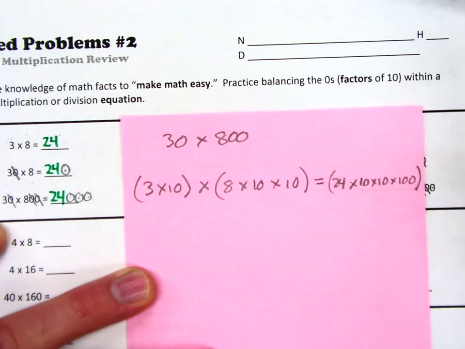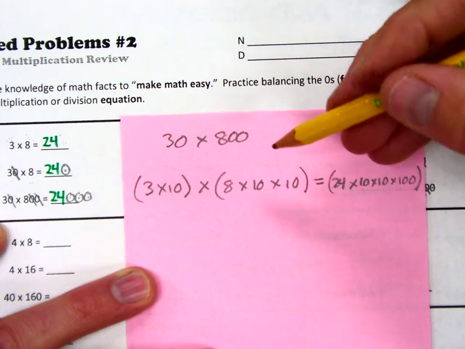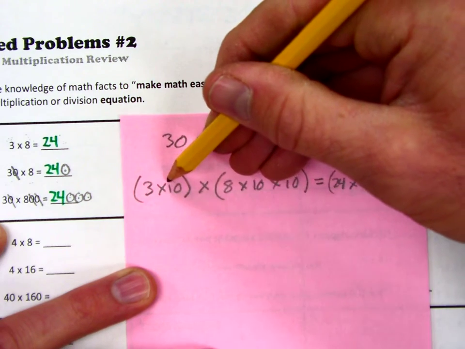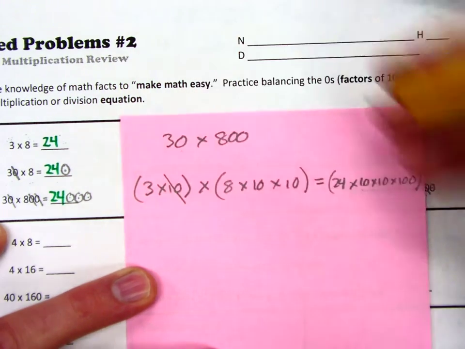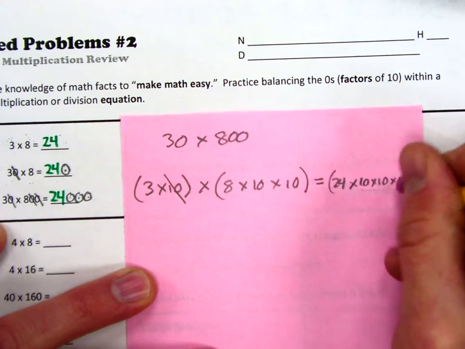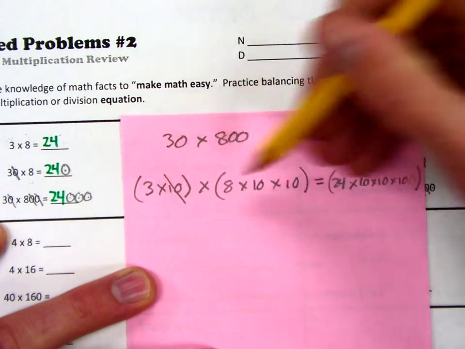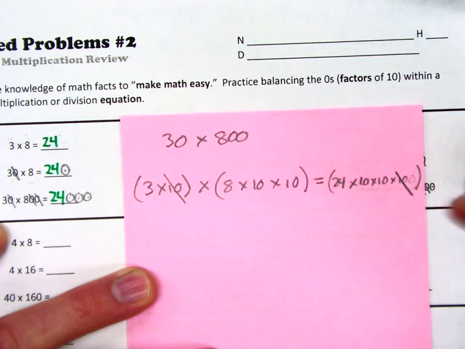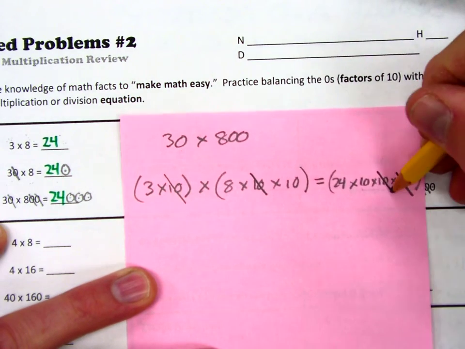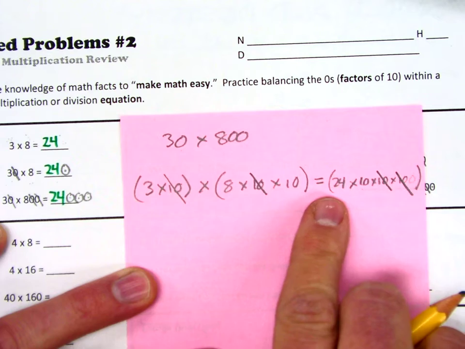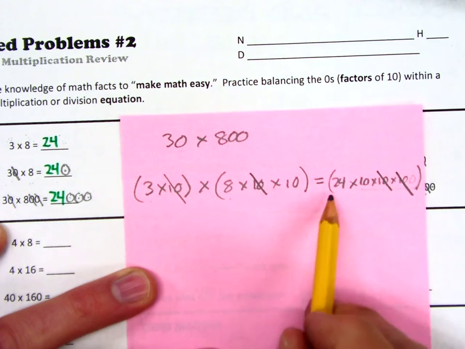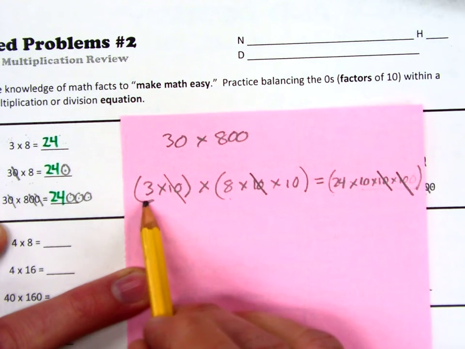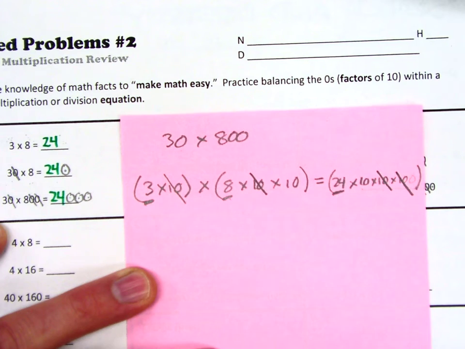Now, if I'm talking about this balancing issue, well, you can see it. If I were to take a 10 from this side, oops, I have 100 right there, that's wrong. If I were to take a 10 from this side, I would have to take a 10 from this side for things to equal one another. If I took a 10 from this side, I'd have to take a 10 from this side for things to equal one another. So 3 times 8 is the 24, right? The 3 and the 8 and the 24 are just sitting right there.